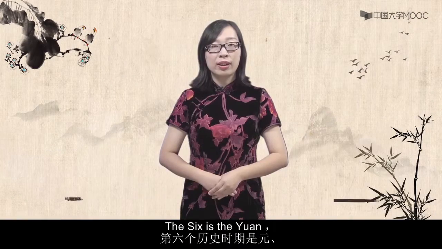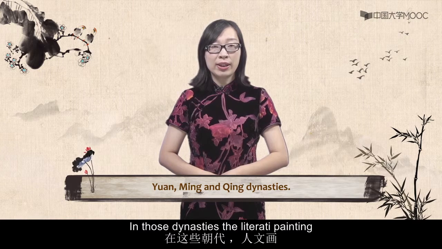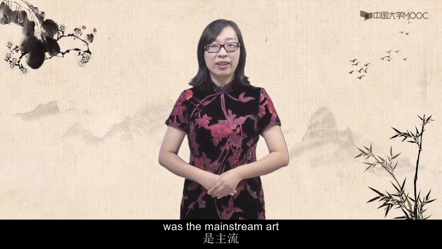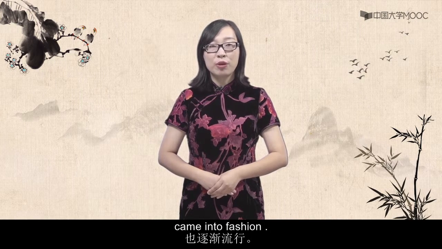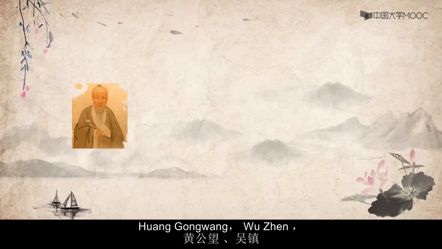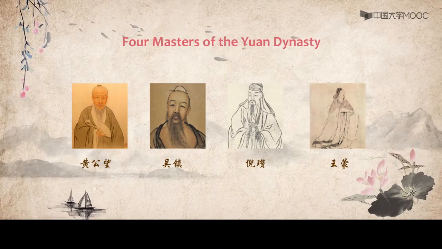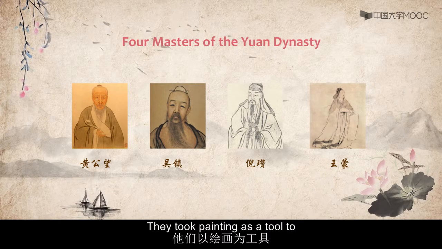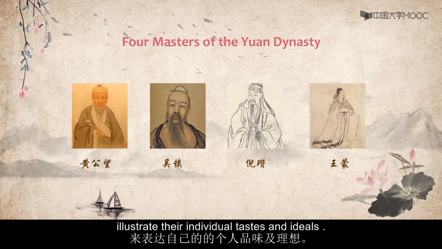The sixth is the Yuan, Ming, and Qing dynasties. In those dynasties, the literati painting was the mainstream art, and landscape painting in freehand brushwork came into fashion. Huang Gongwang, Wu Zhen, Ni Zan, and Wang Meng were known as the four masters of the Yuan dynasty. They took painting as a tool to illustrate individual tastes and ideals.